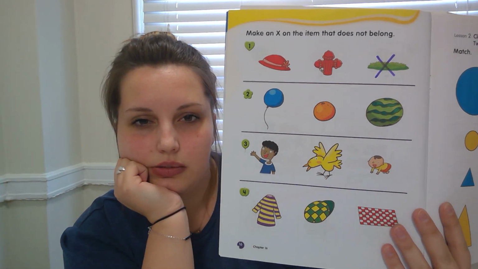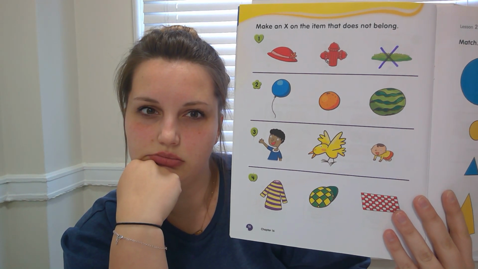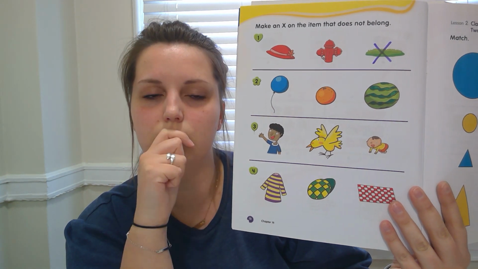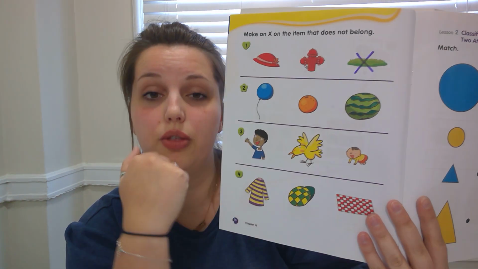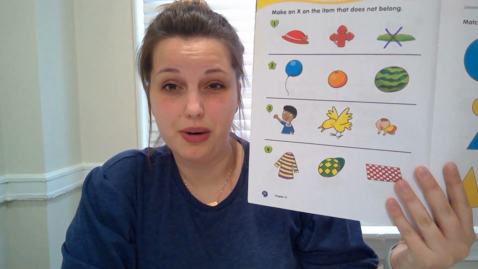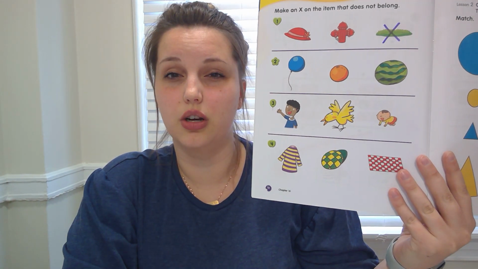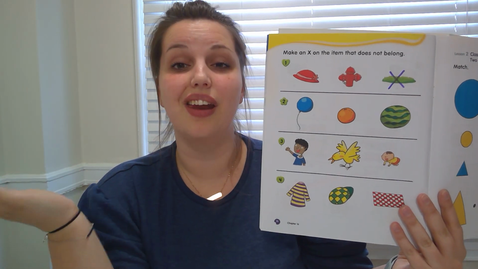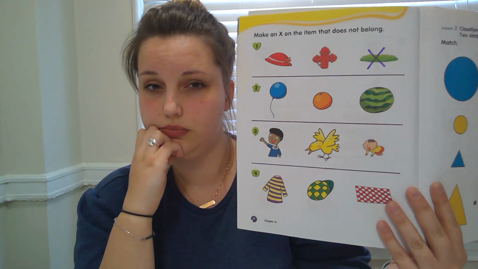Looking at the second one, what are some things that you're noticing? Ooh, good ideas. Yeah, I'm noticing all 3 of them are round. So all 3 have the same round trait. They're all circular. This one's more of an oval. But let's say it this way, none of them have corners. None of them have points.